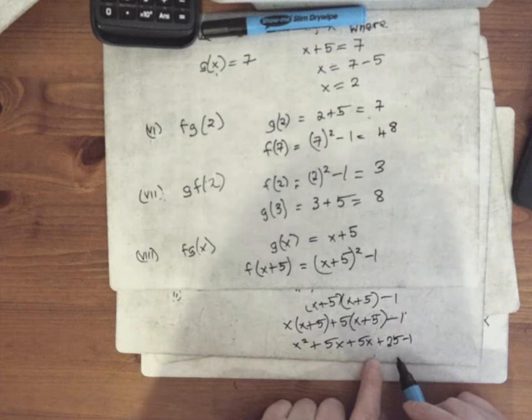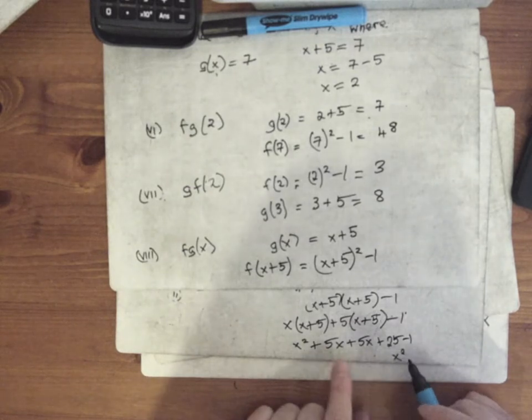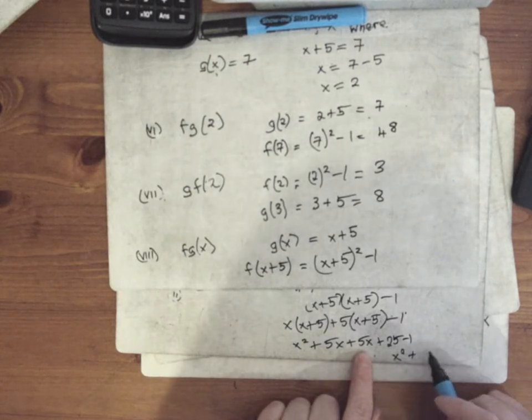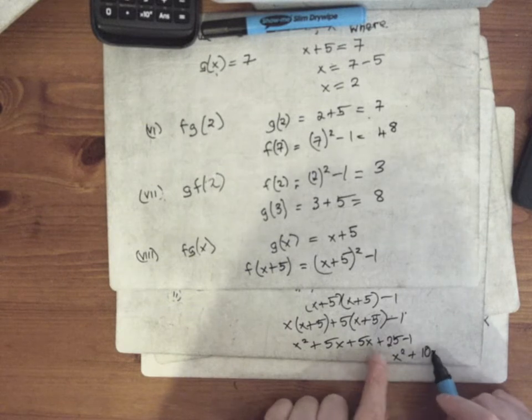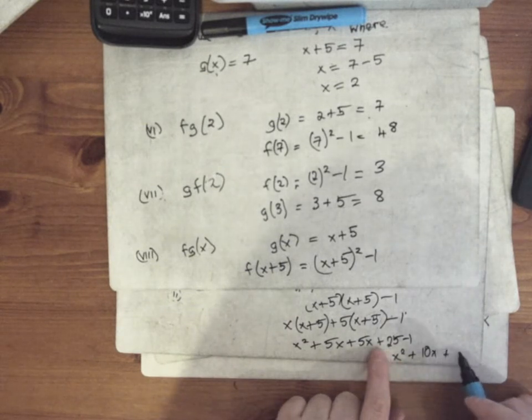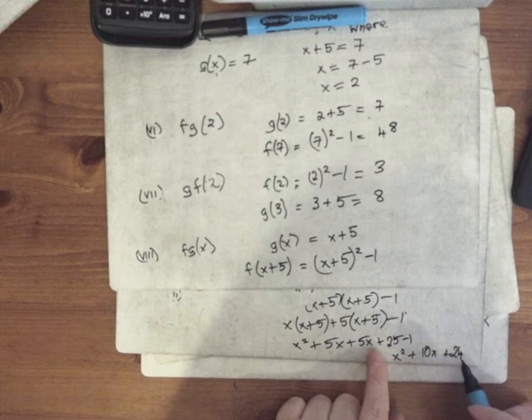So tidying that up, we'll get x squared. 5x and 5x makes 10x. And 25 minus 1 is plus 24. And that's my answer. Okay?